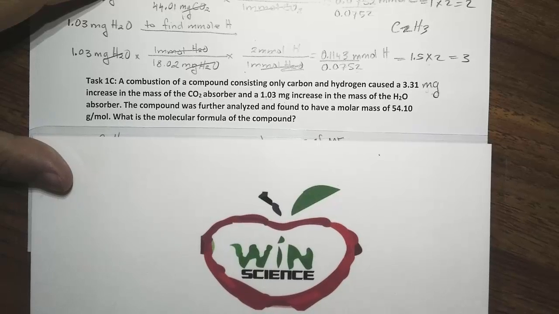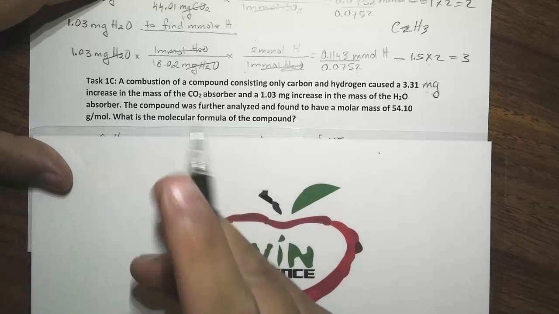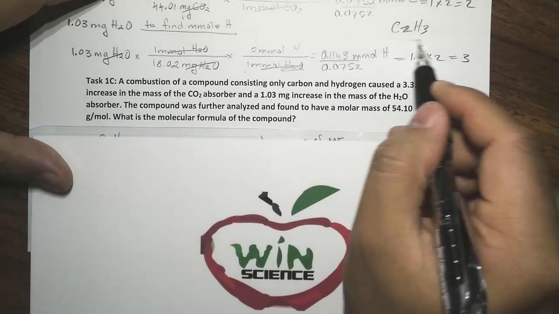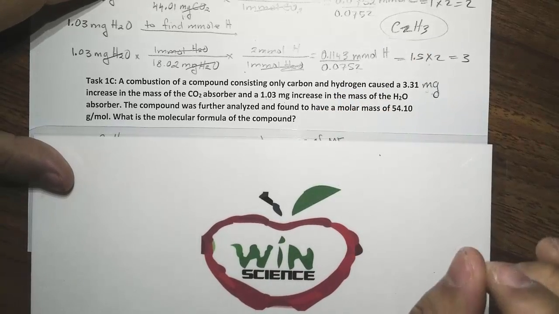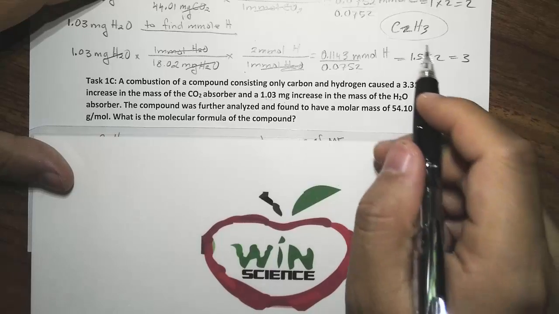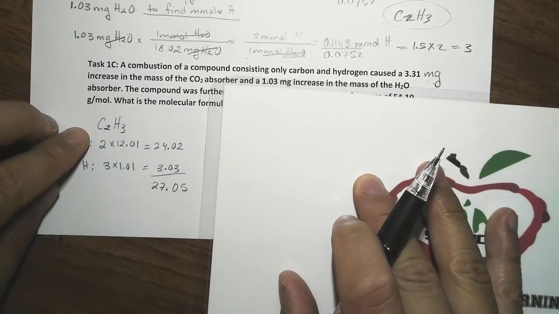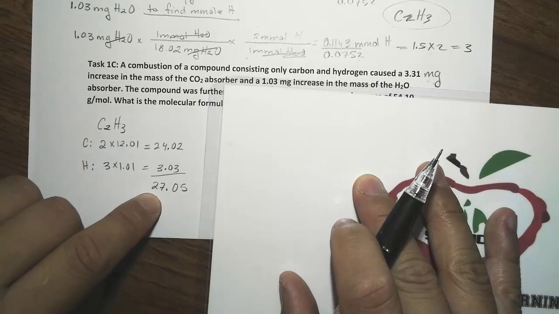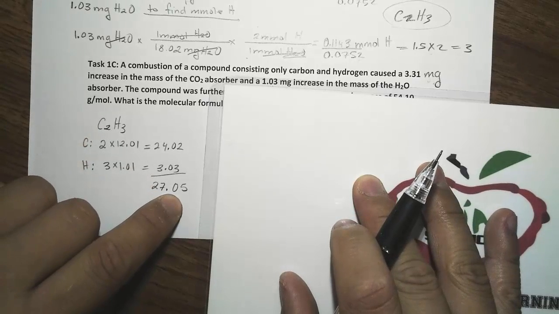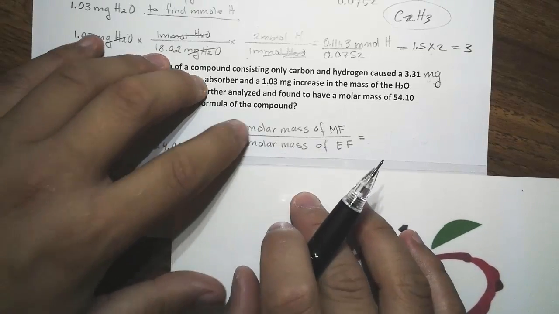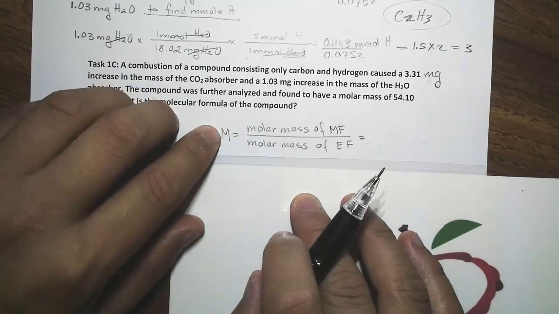So going back to find the molecular formula, first of all we need to find the empirical formula, which we have right there. Why do we need the empirical formula? We need to find the molar mass of the empirical formula. So here I have the empirical formula, and the molar mass turned out to be 27.05. And once we have the molar mass, we can plug into this equation to find the multiplier.